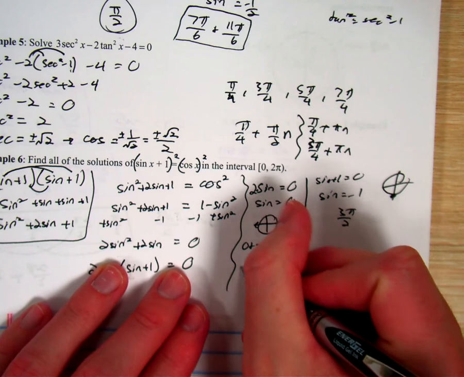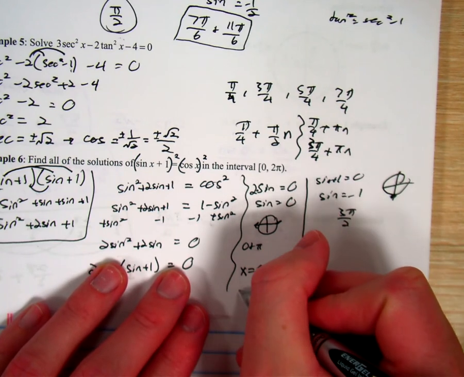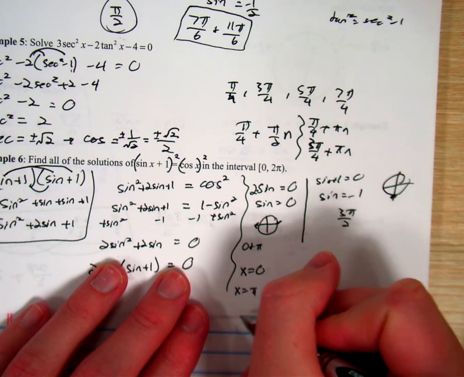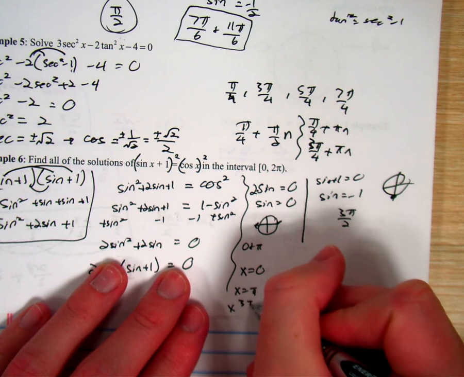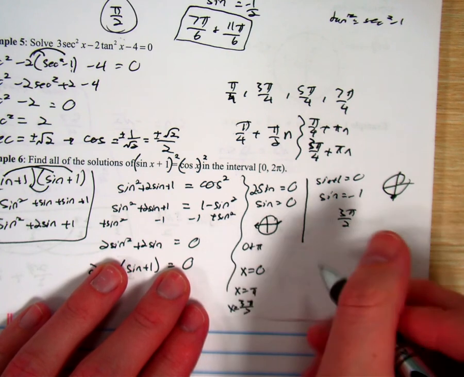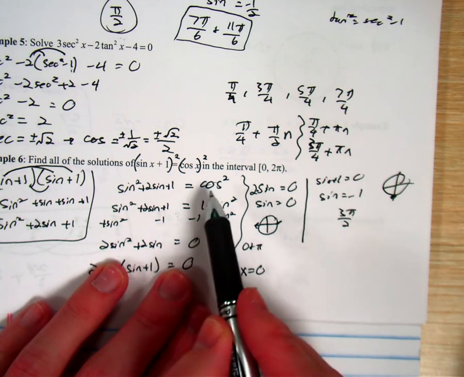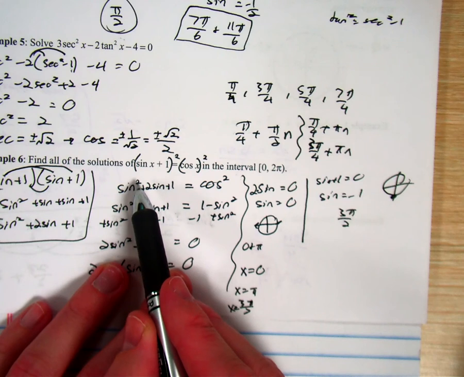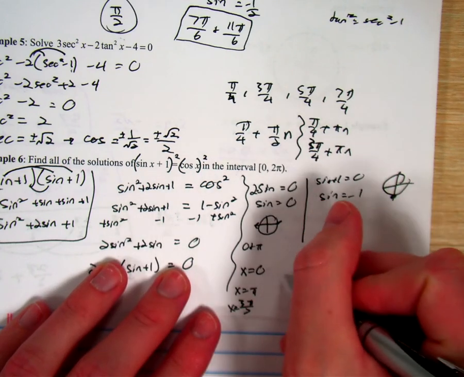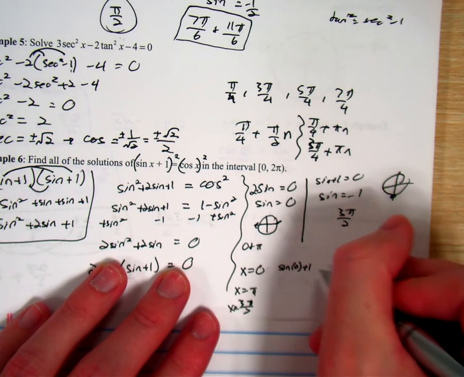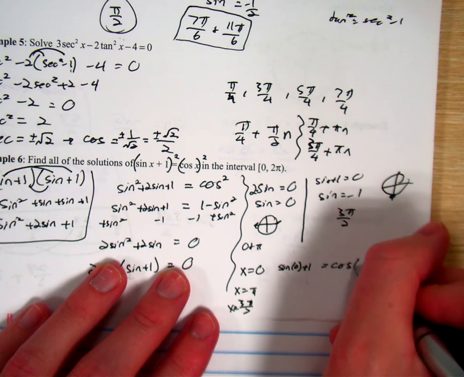Okay, so let's check. If x equals 0, x equals pi, and we had 3 pi over 2. Okay, so if I put that into my original equation, sine of 0 plus 1 equals cosine of 0.